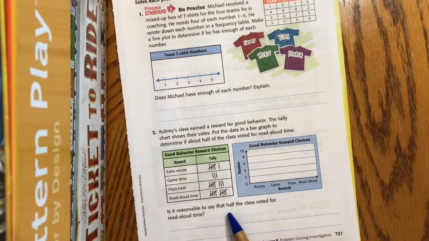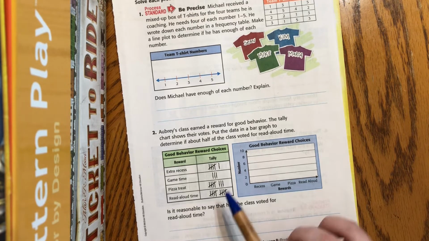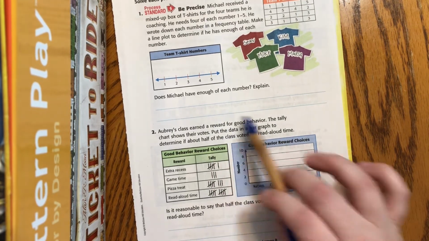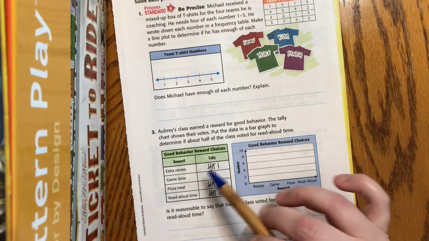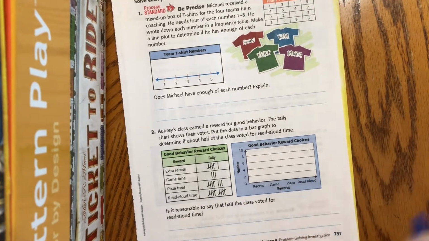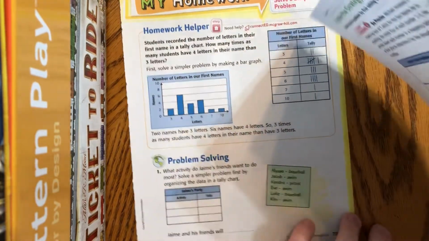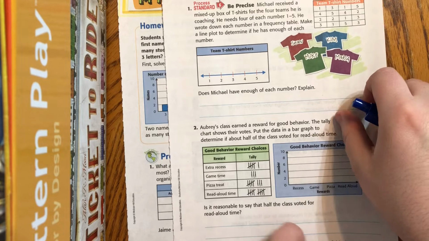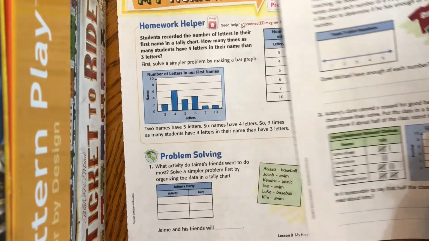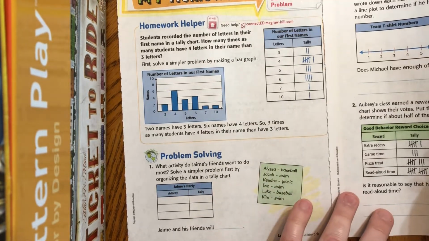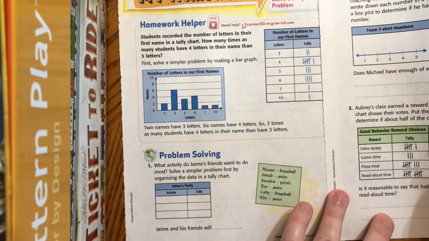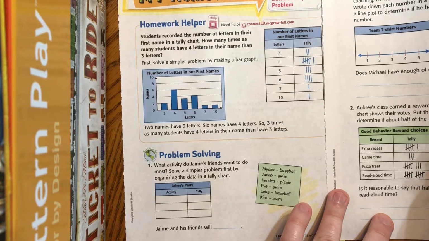Is it reasonable to say that half the class voted for a read aloud? You'll have to read the problem and count and divide in half. Okay? So I know this is tricky. This is probably one of the hardest lessons in our chapter, but problem solving is important for us to understand what we're doing, because in case it's not just a strict add and subtract problem, we need to be able to read our problems and decide what we're doing.